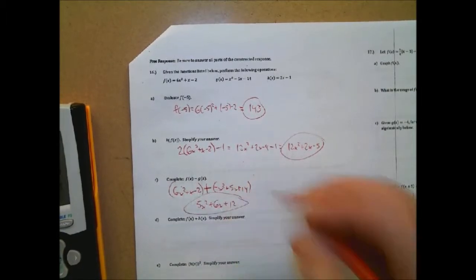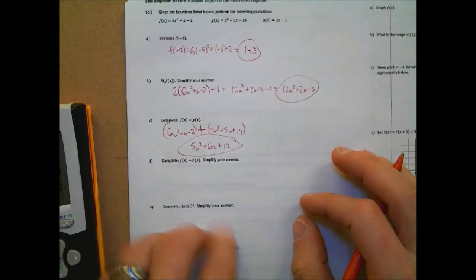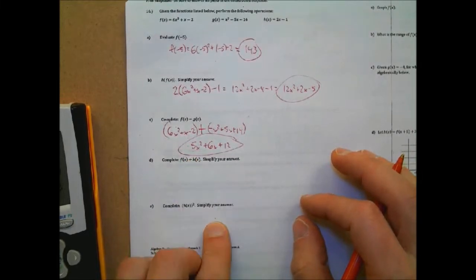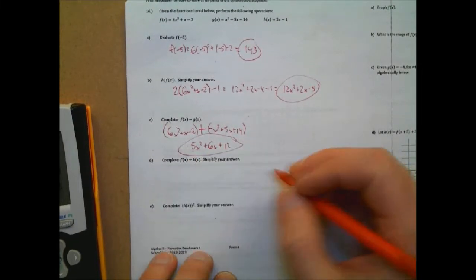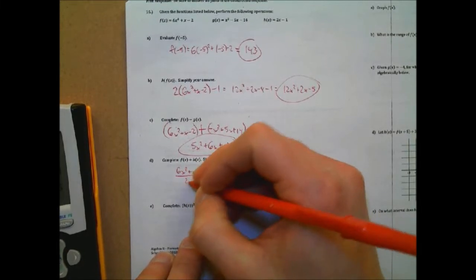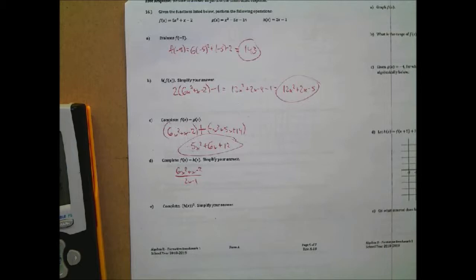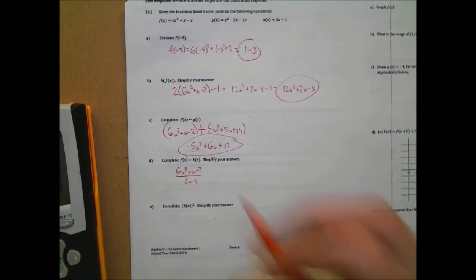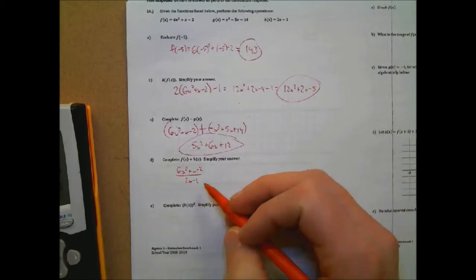There's our answer. Okay. Next, that's a division. Divide f and h. So 6x squared plus x minus 2 divided by 2x minus 1. Okay, we technically cannot use synthetic division because it's not x minus 1, it's 2x minus 1. So we need to use long division here.